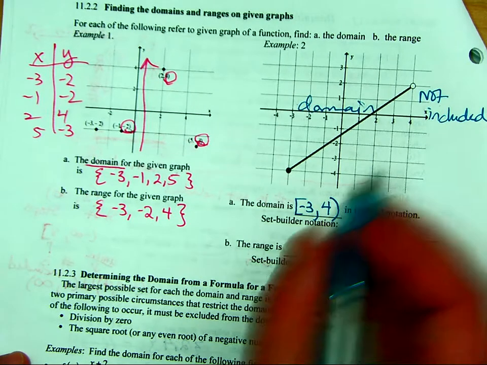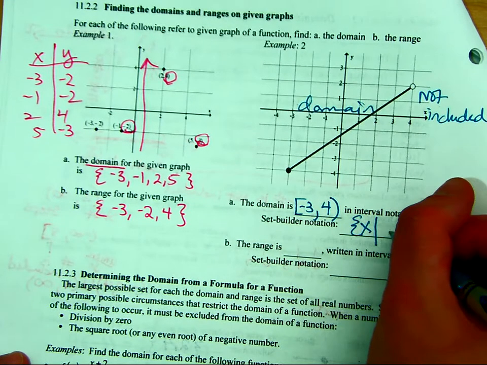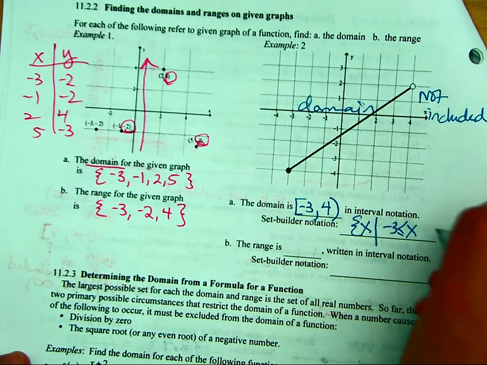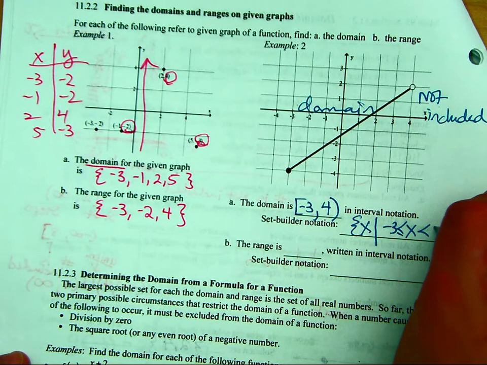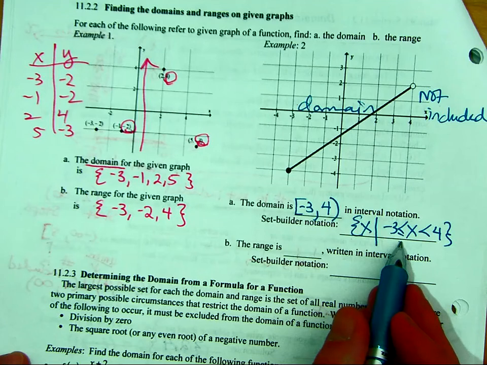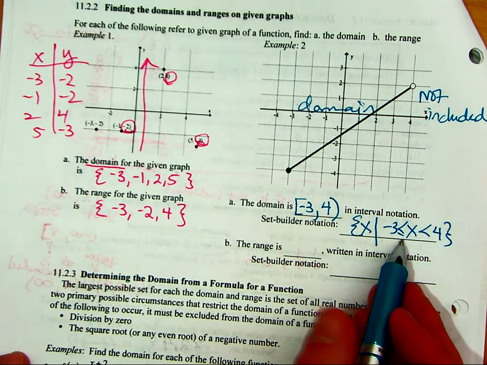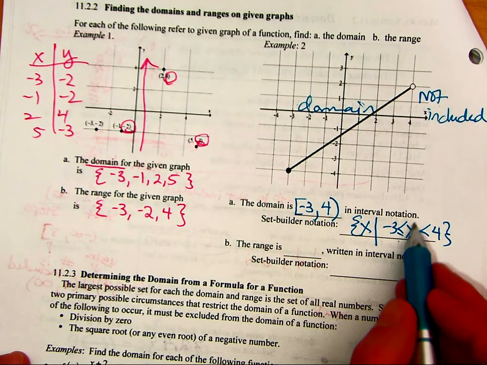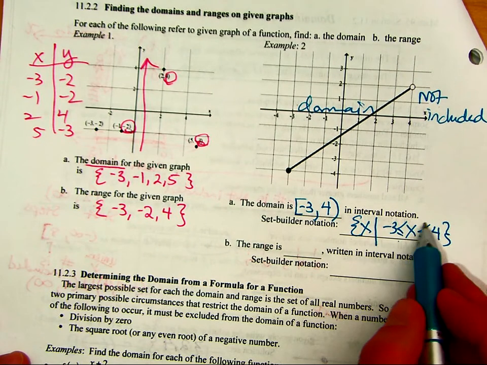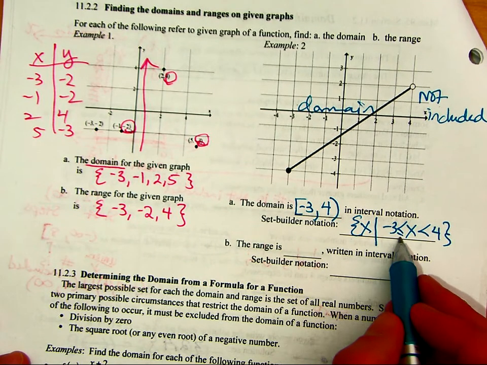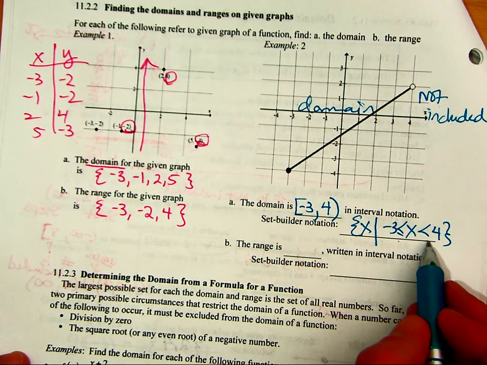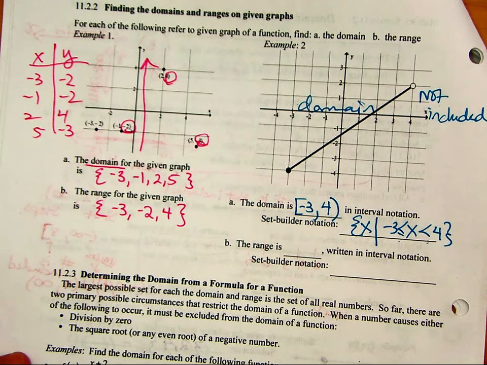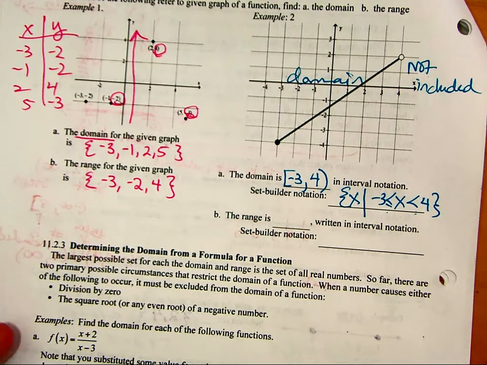And then we're going to have X's in between -3 and 4. Now notice I put less than or equal to here, and I only used less than here. Why did I use less than or equal to, and then I use less than? Bingo! One's included and one's not. Okay, let's go range now.